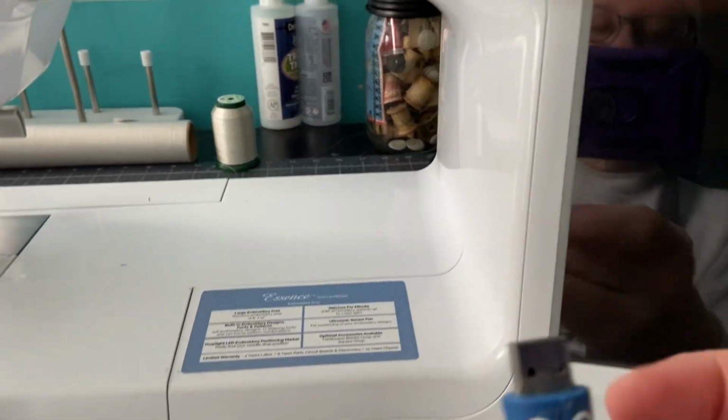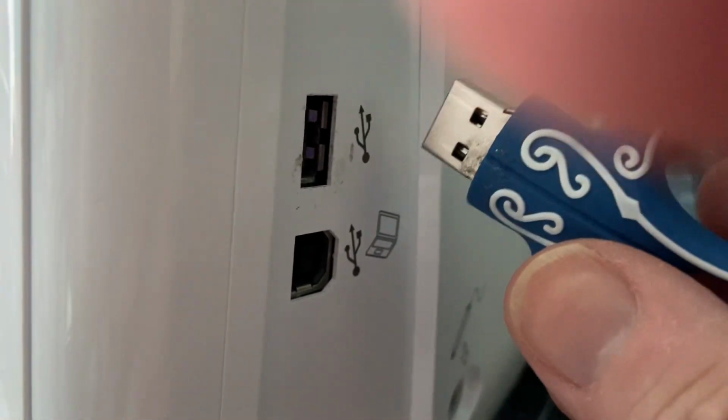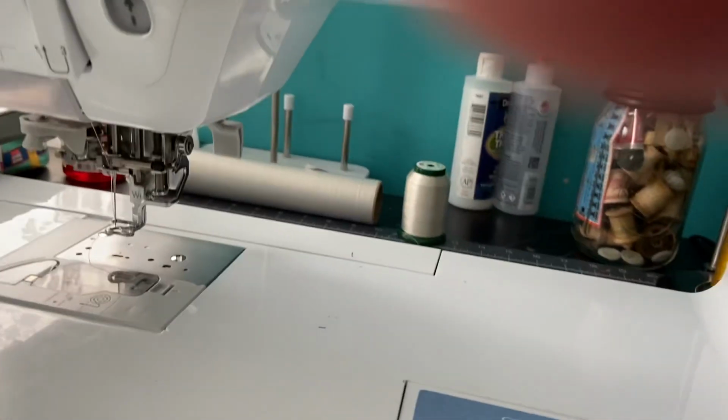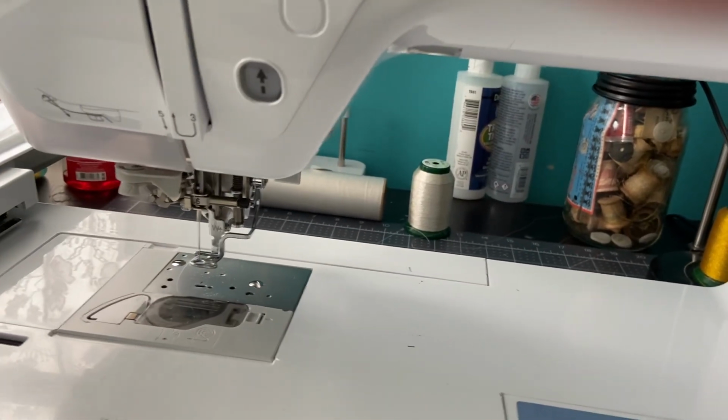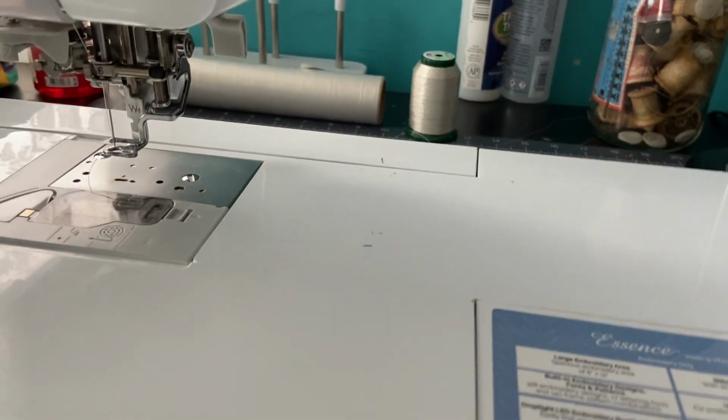I'm going to take my USB, and on the side here there are different places where you can plug in. Mine has a spot where you can connect from your computer with the cord, and this one up here is for the USB. So I'm going to stick that in there, and I'm going to turn on my machine. Sorry, my finger's in the way. I'm going to turn it on.